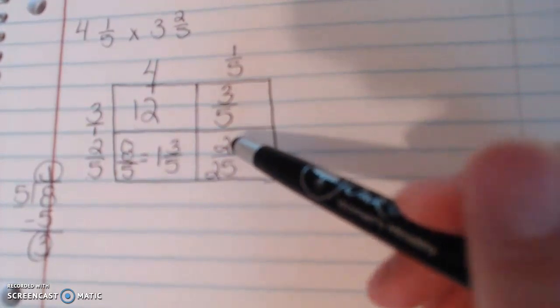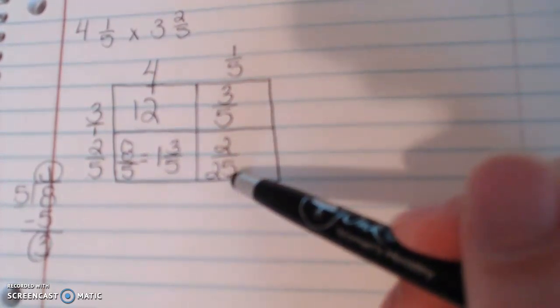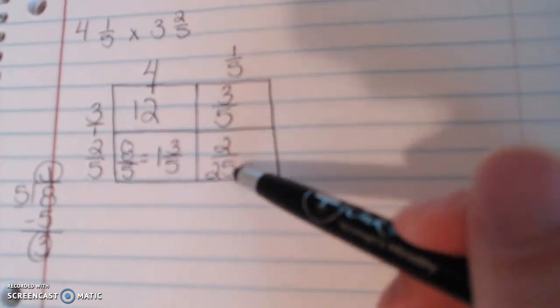I just lost my train of thought. We got an even number, and then we have another number that's multiplied by 5. What can I do before I move on?